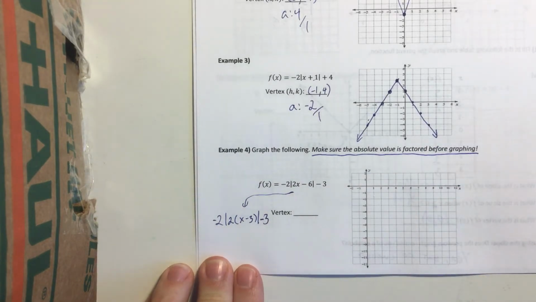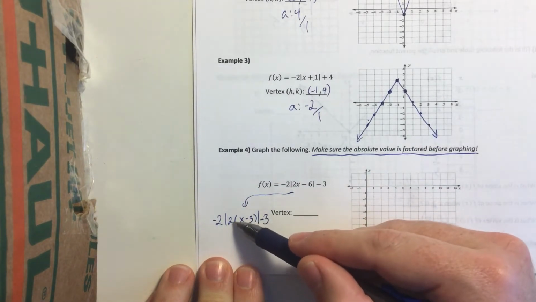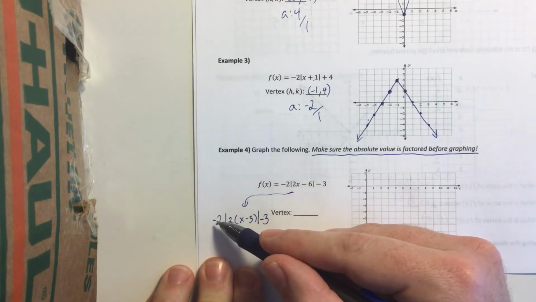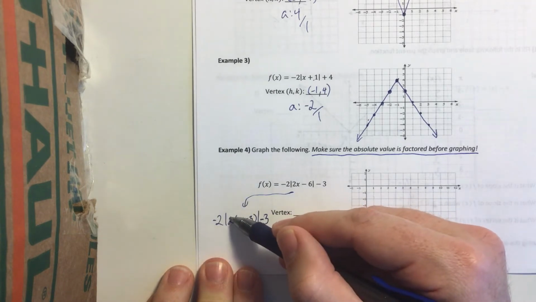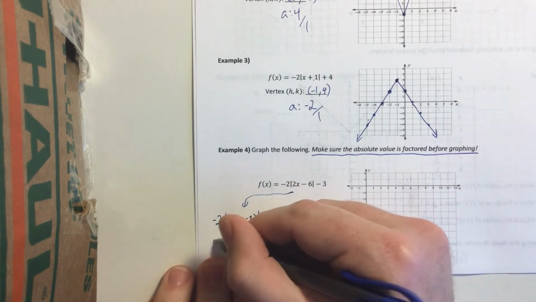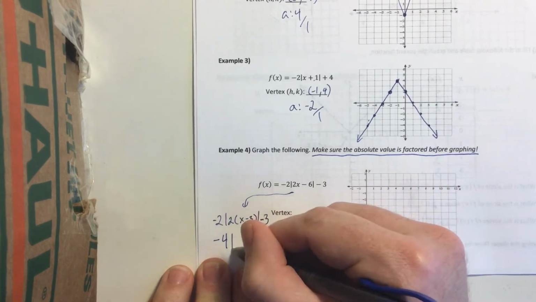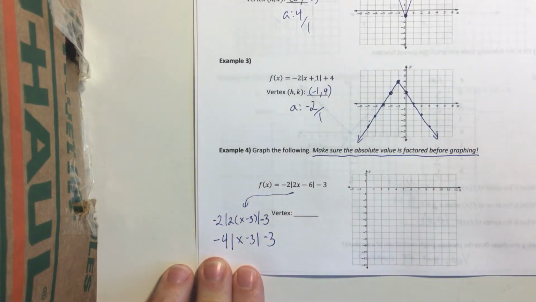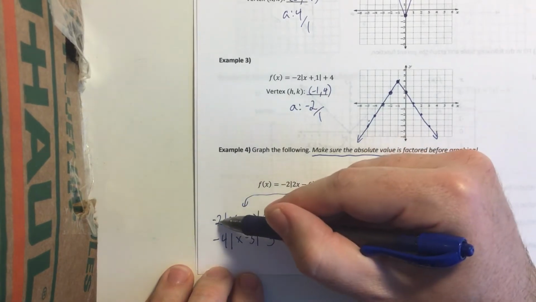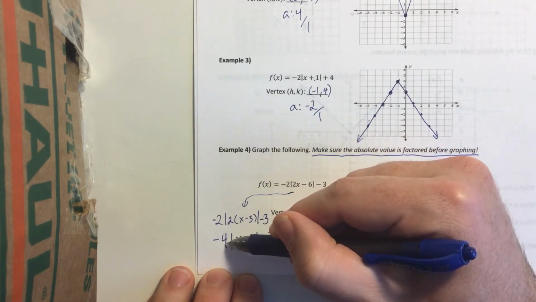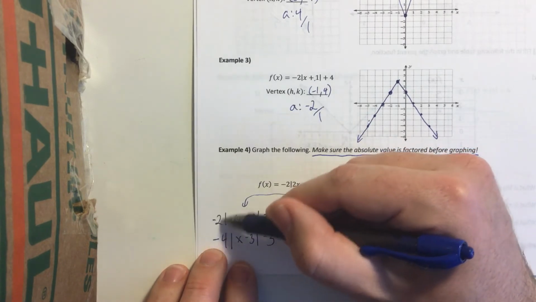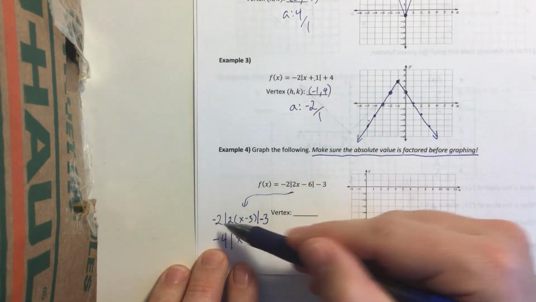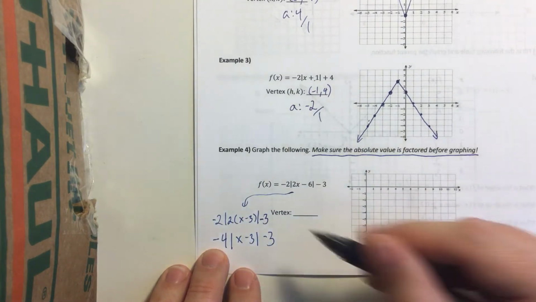The annoying thing is, if you take out a number inside this, when you go to graph it, you need to take this number and multiply it out front. What I mean by that is we can take this 2 and move it out front and say 2 times negative 2 is negative 4. Then inside the absolute value, we have x minus 3, and we still have the minus 3 hanging out here. That negative 4 comes from negative 2 times 2. Notice it's still negative because the negative was on the outside already. So we don't want to take the absolute value of this negative, because it was outside the absolute value bar.